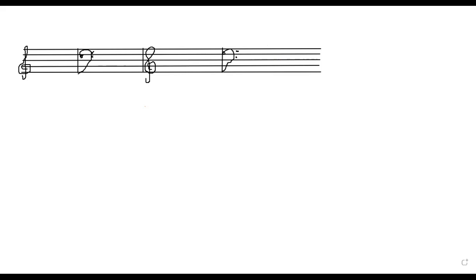All right, so sometimes they simply give you the triad and they ask you what key they're in. So they might do something like this.